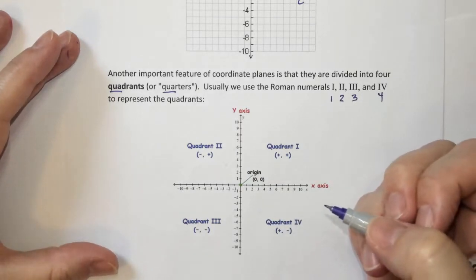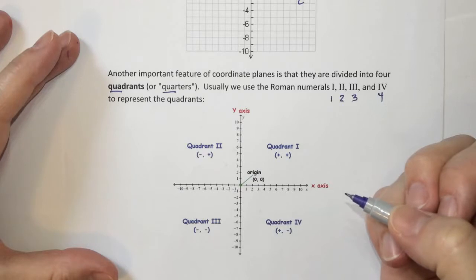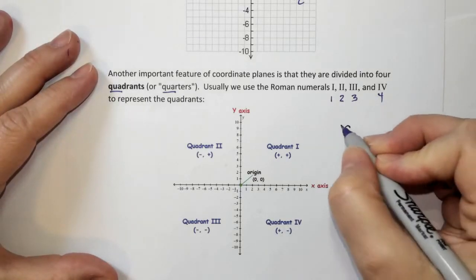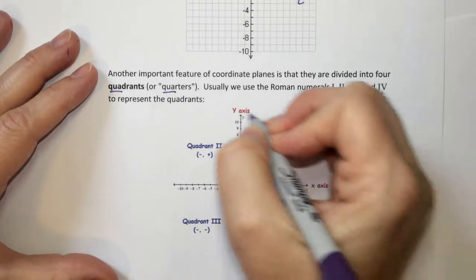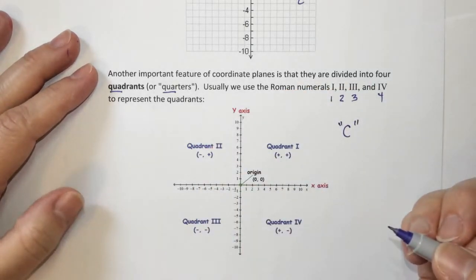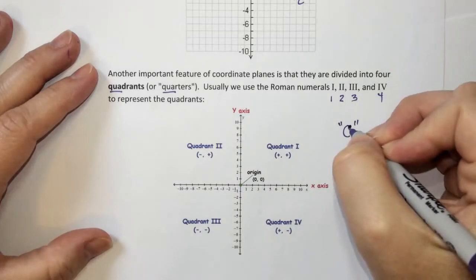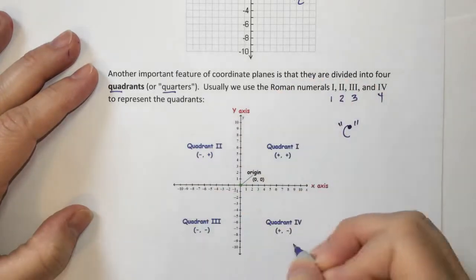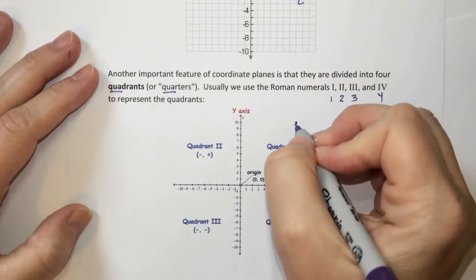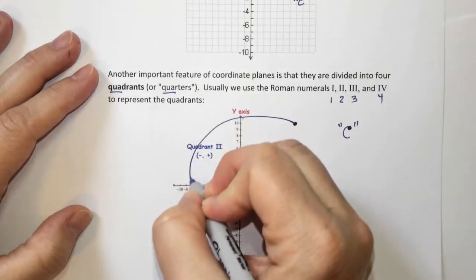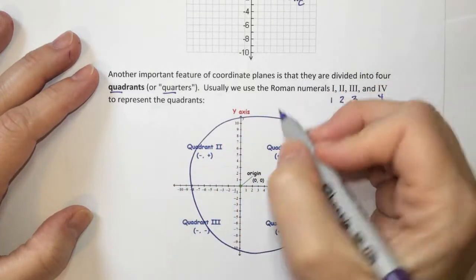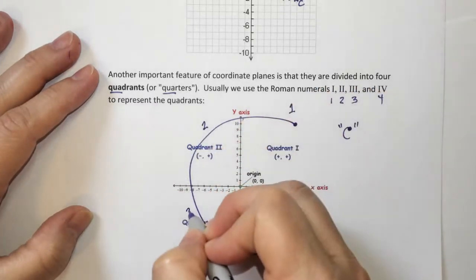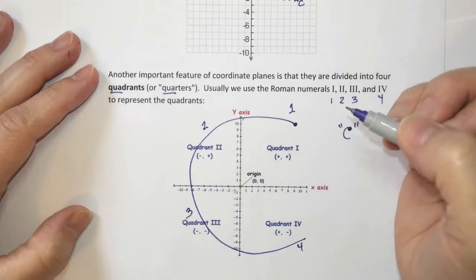I do want to show you one trick that I use to help myself remember where quadrant number 1 starts. I remember that coordinate plane starts with a C, and I make a giant C on top of my coordinate plane. Wherever I put my pencil at the very beginning, that's where I say number 1. So a C would start like this and go around, right? So start here. 1, 2, 3, 4. As I'm doing my work, I would just remember 1, 2, 3, 4.